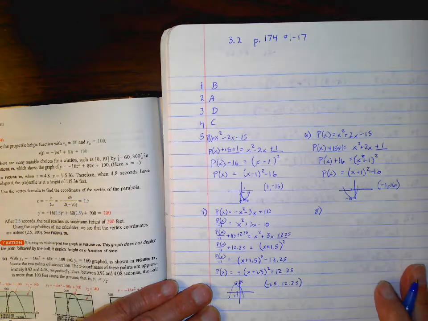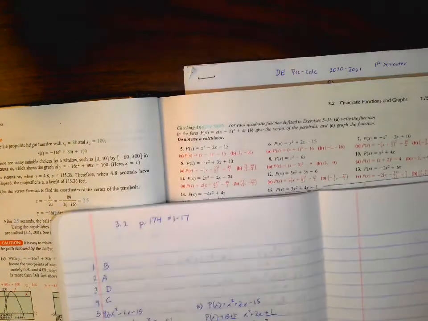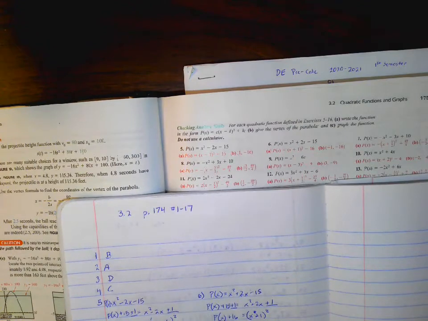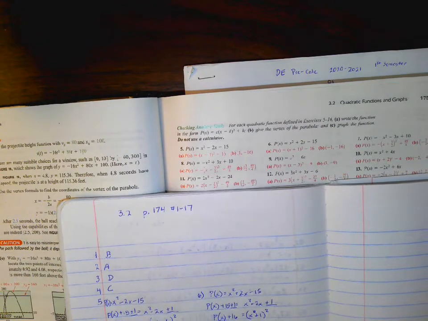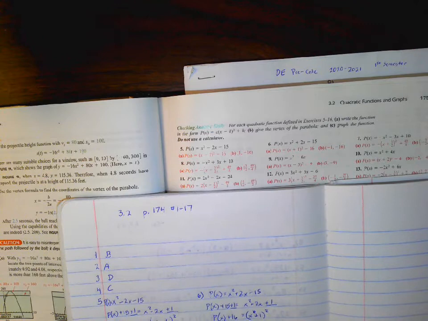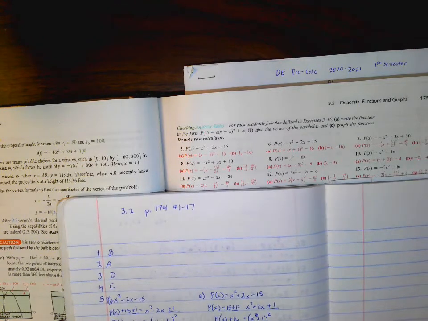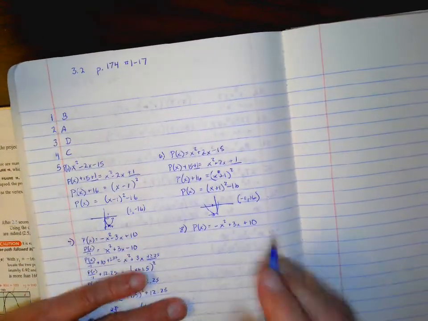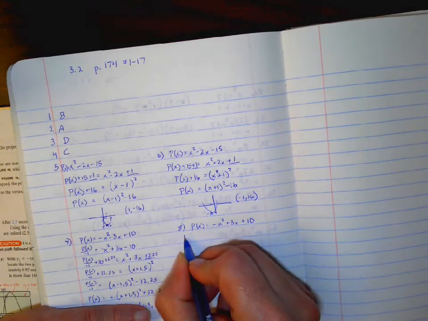Okay, number 8. Okay, once again, pretty similar. Okay, divide by negative 1.